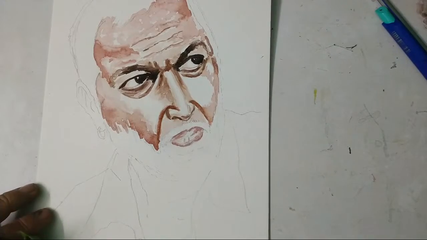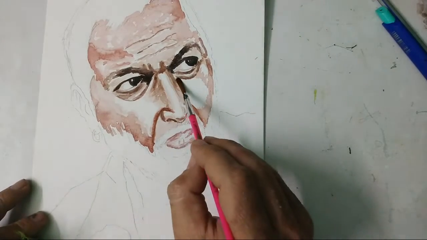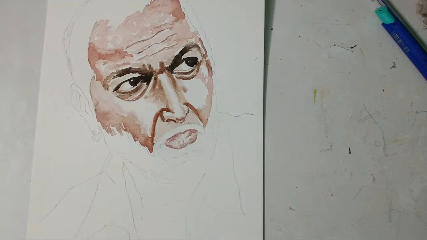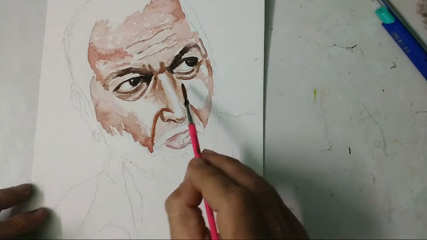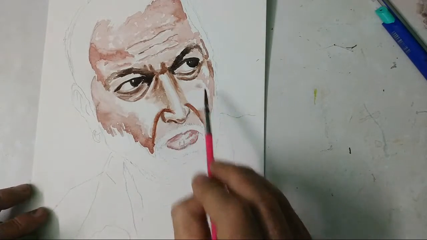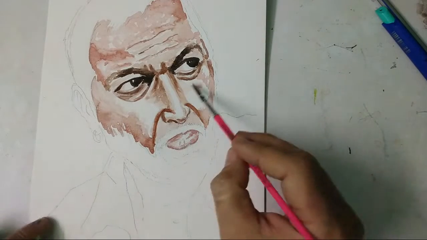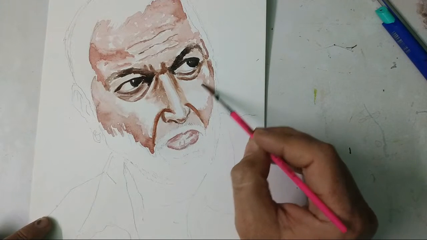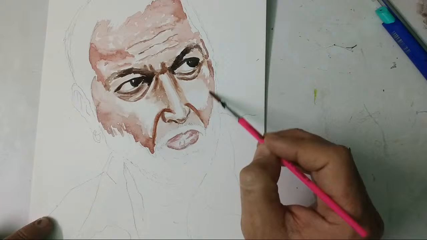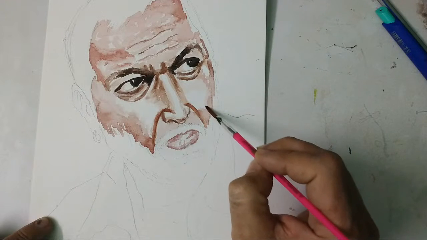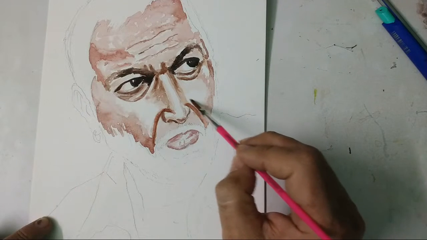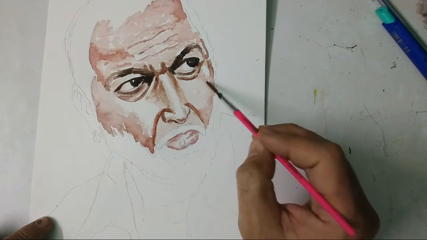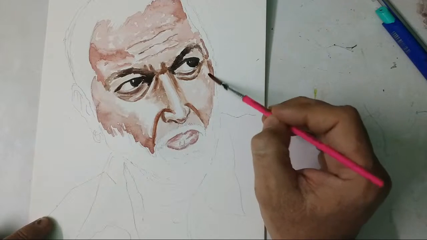Now the area which I have left white, this will be done with a light tone of the same colors which I have used, but we will use them light. The outline of the shade which I have applied, I am using water, and now I am mixing the colors to give a type of shine on the face.